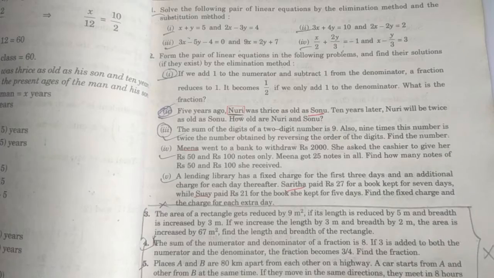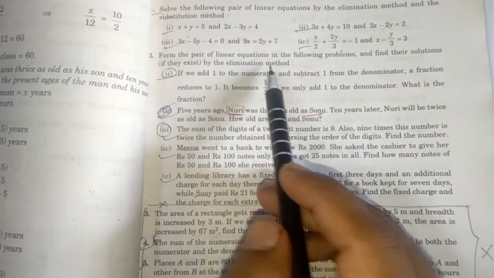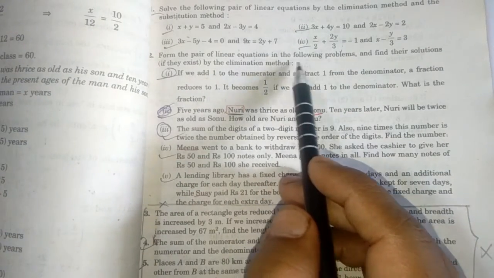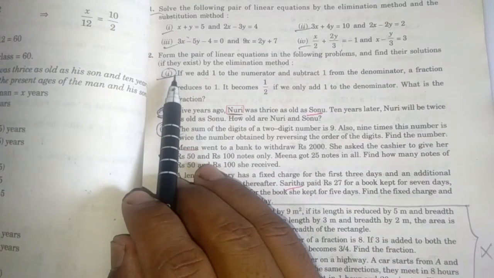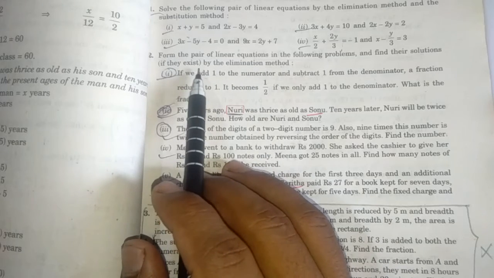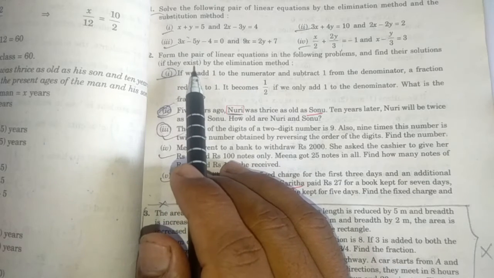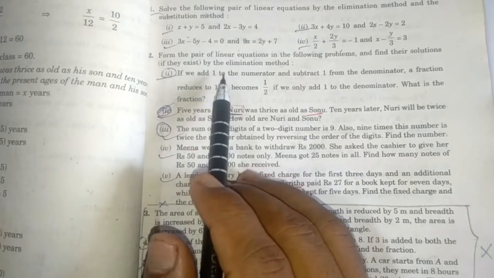Today we will solve exercise 3.4, class 10 NCERT mathematics, question number 1 of 12. First we read the question. Form the pair of linear equations in the following problems and find their solutions, if they exist, by the elimination method. If they do not exist, then we cannot solve that question.